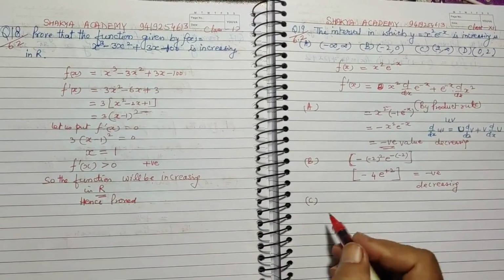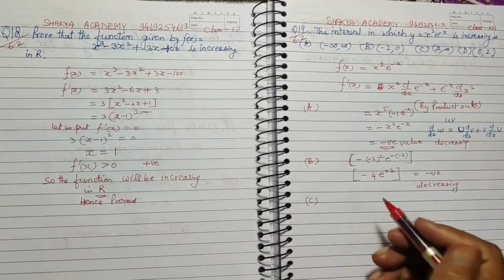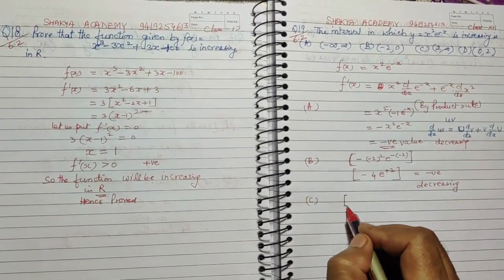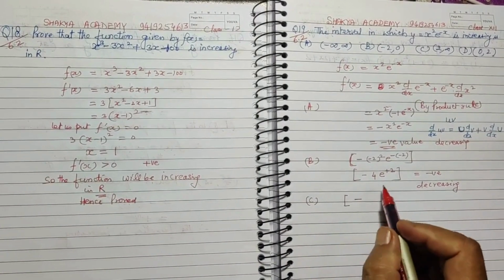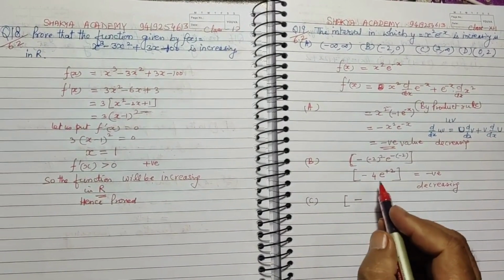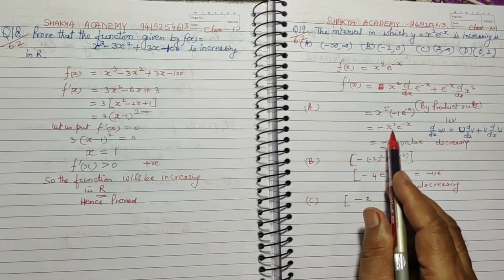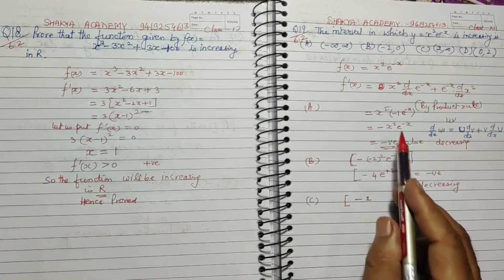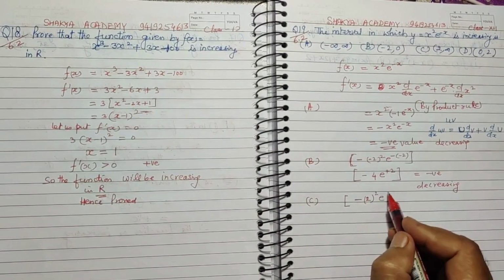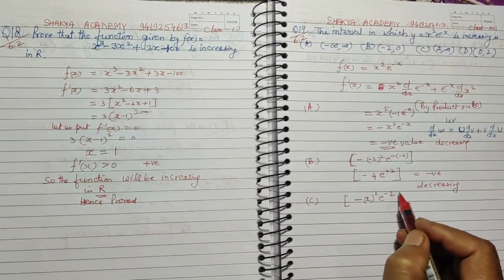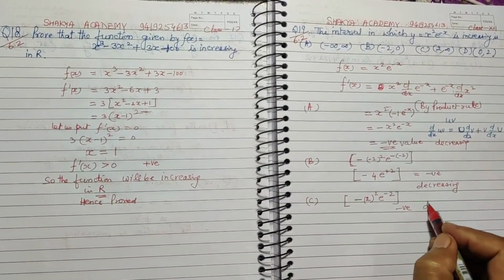Let us try option C, which goes to infinity. We'll take a value here, minus 2, so minus 2 square and e raised to minus 2. So this will give us a negative value. It is again decreasing.